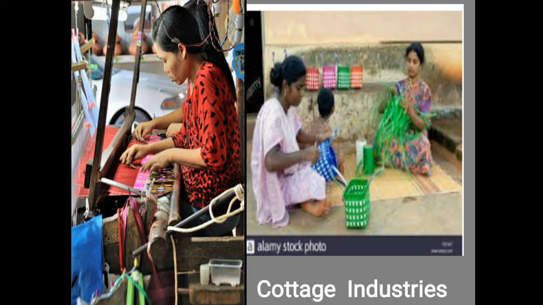They make the products using their traditional techniques, which they have learned from their grandparents. From parents to parents, they are doing this work from generation to generation, and they are using that same method. Such products are called human made or handmade products. Some such industries are weaving. You can see here that the girl is weaving the cloth. This comes under cottage industries.